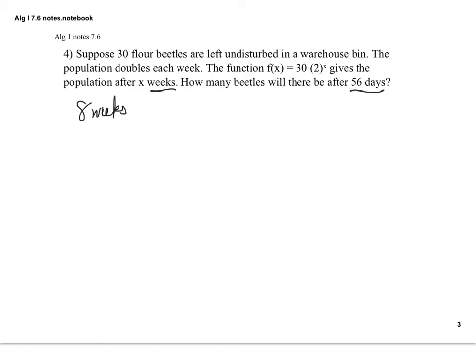All right, so what we're going to plug into our calculator is 30 times 2 raised to the 8th power. When I take 2 to the 8th power, I end up with 256.